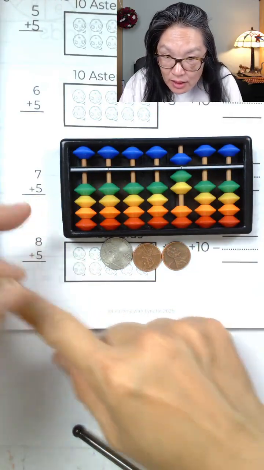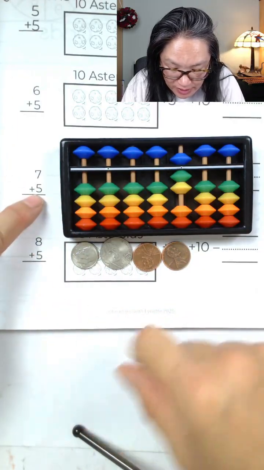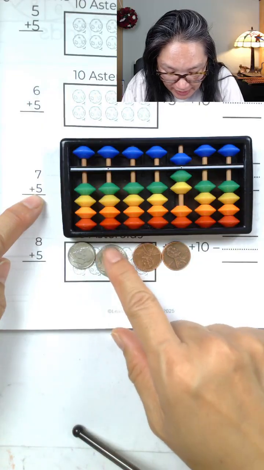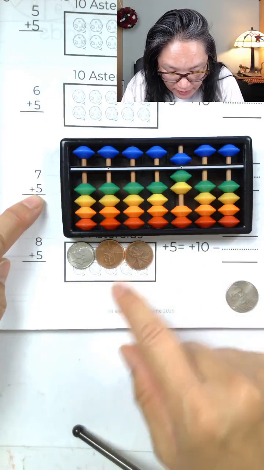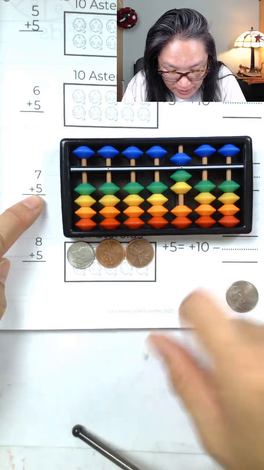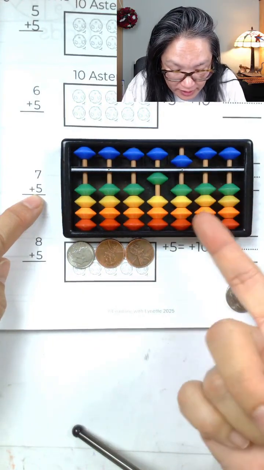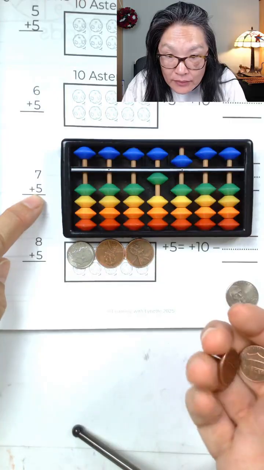But guess what? I have 10 cents. I'm going to give you my 10 cents, but that's too much. I need change back. I need 5 back. So my final answer is 12. 10, 11, 12. I can show you on my abacus. I'm going to add the 10, and I'm going to take away the 5.